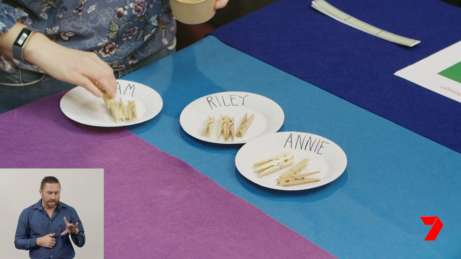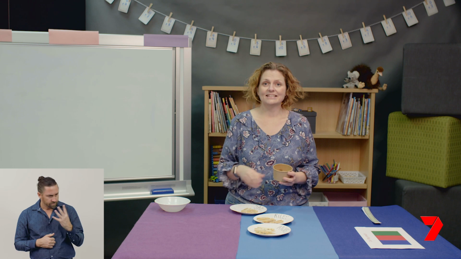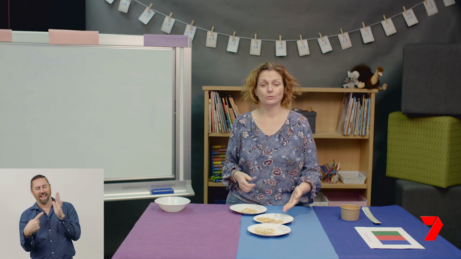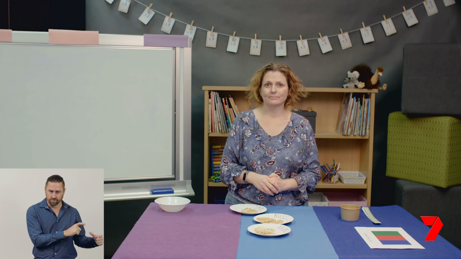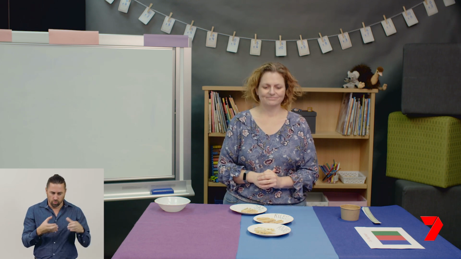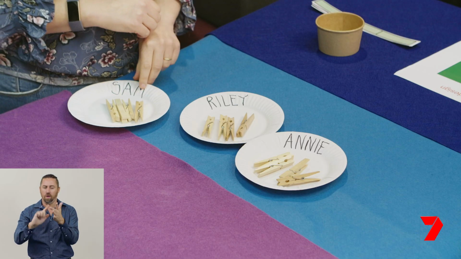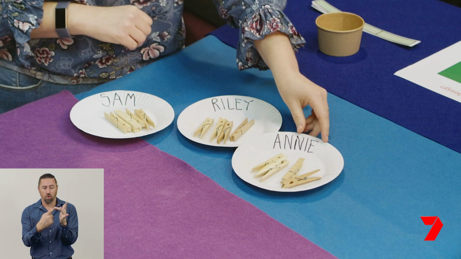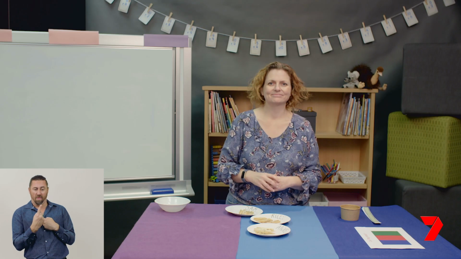10, 11, 12. Now we each have 4 carrot sticks and my carton is empty. There are 12 carrot sticks shared onto 3 plates. Each plate has 4 carrot sticks. When we share or partition a collection into 3 equal groups, we're making thirds. Sam has 1/3, Riley has 1/3, and I have 1/3 of the carrot sticks.